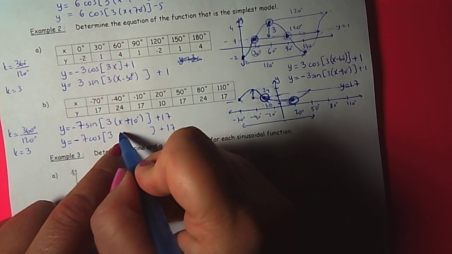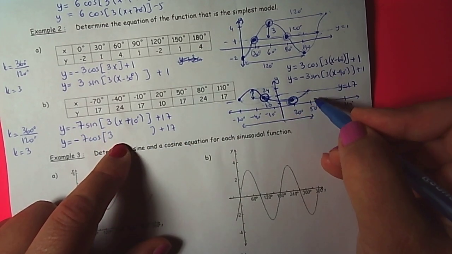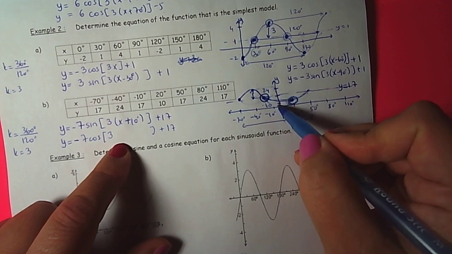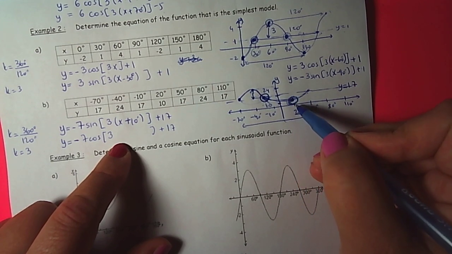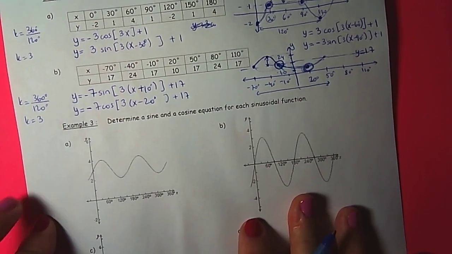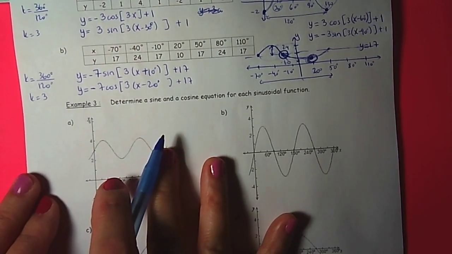Now we need to check the phase shift. We see that it is 20 degrees to the right. It's not on the y-axis, but it is 20 degrees to the right. So x minus 20 degrees. Okay. Let's look at example 3.